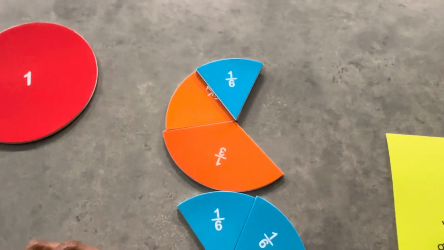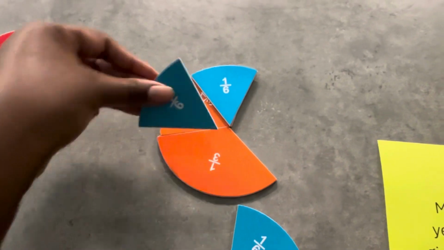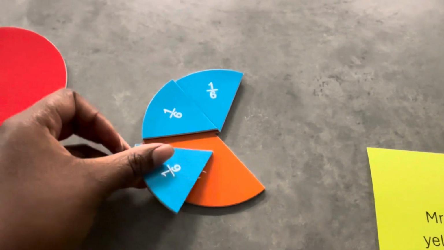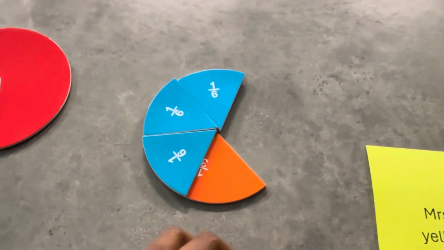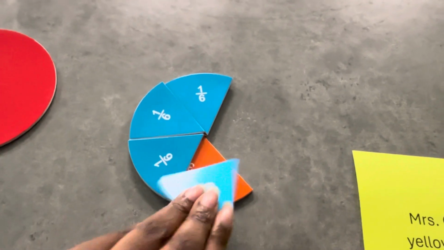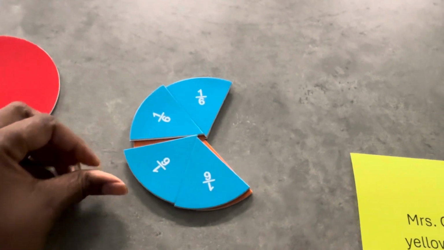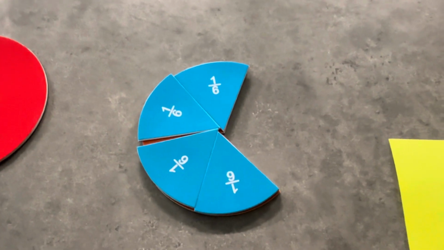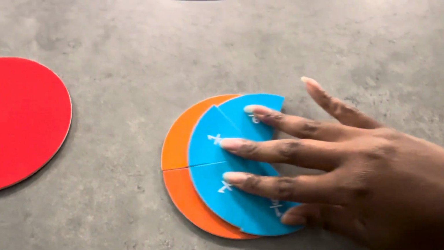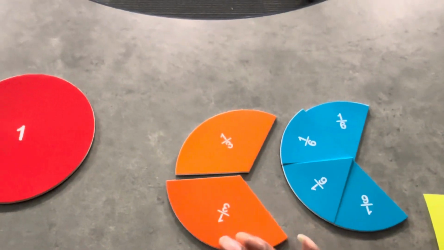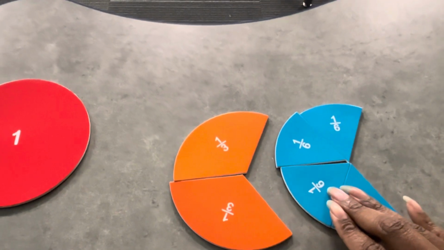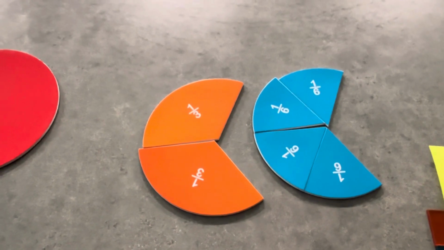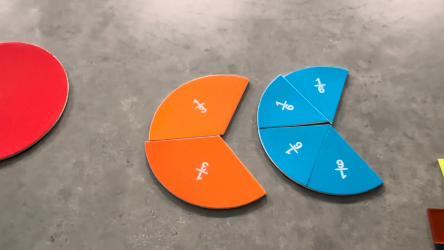Right now I see 1 piece, 2 pieces, 3 pieces, and next 4 pieces. So in order for my mom to actually give me 2/3 of that cake, she would need to give me 4/6 of her cake because she broke her cake up into 6 pieces instead of 3 pieces.